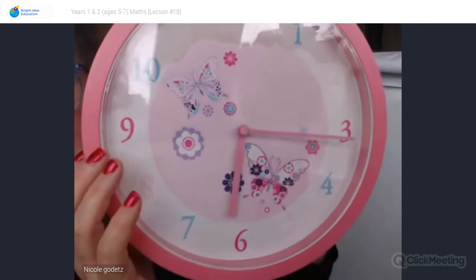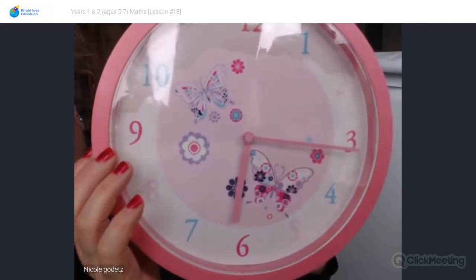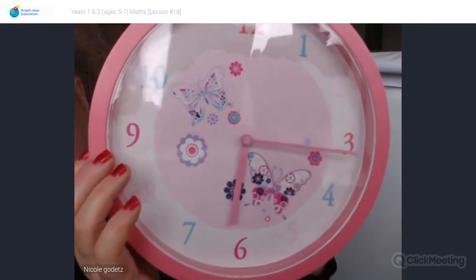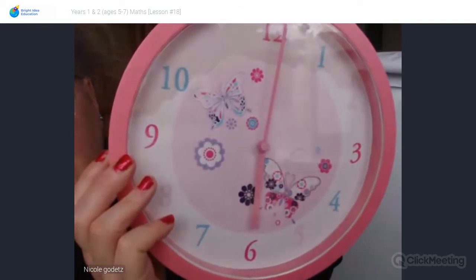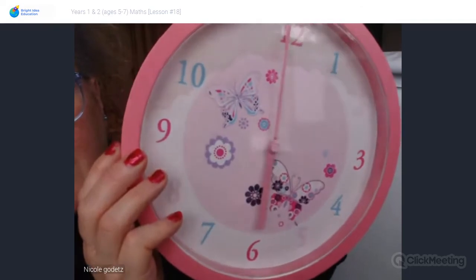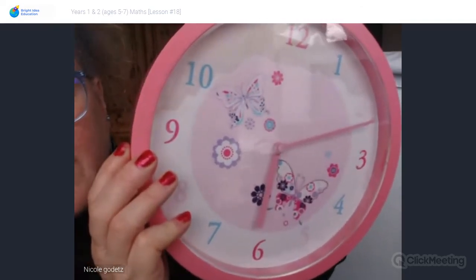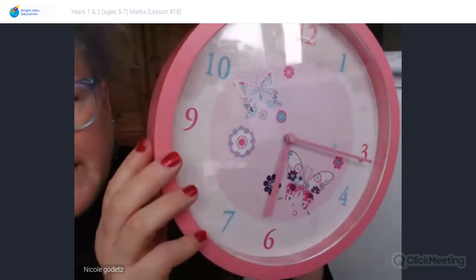What has the hour hand done? Is it still pointing to the 6 like it was at 6 o'clock? Let's see if we can move back. Yes, we can. So there's 6 o'clock. Can you see it's pointing directly to the 6? Let's move to 1/4 past. Can you see the minute hand is moving around 1/4 of the way? What's the hour hand done?